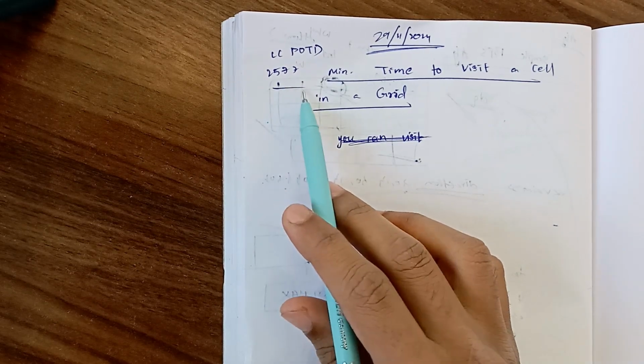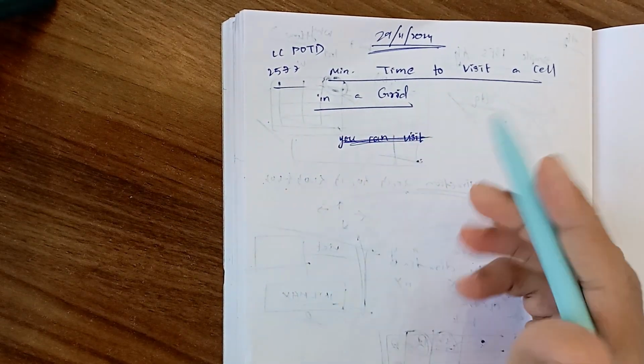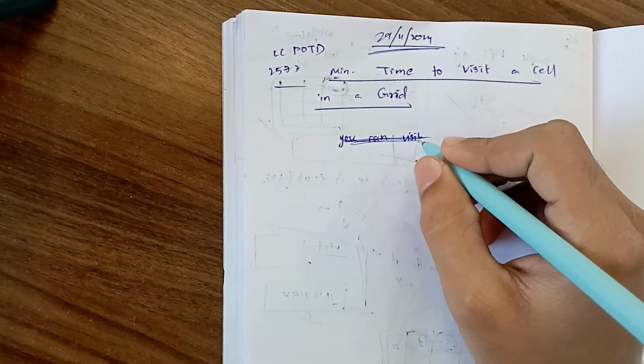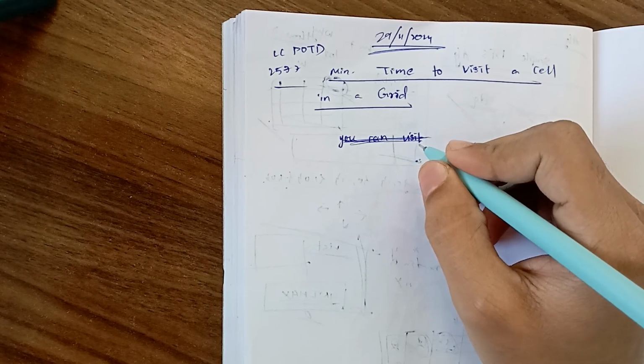Number 2577, minimum time to visit a cell in a grid. So this is a similar question to yesterday's problem, minimum obstacle removal to reach the corner.